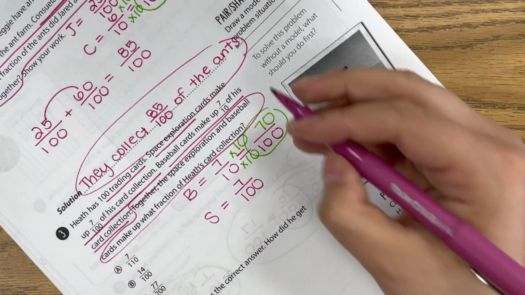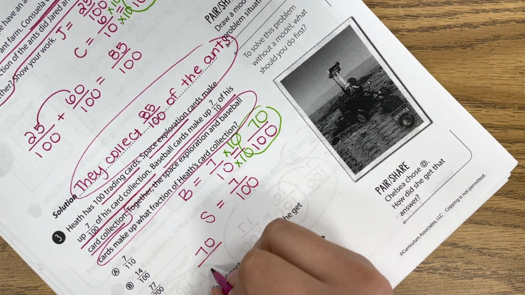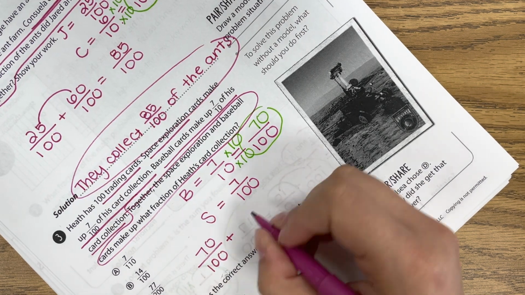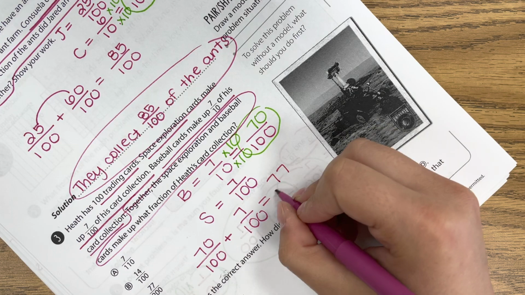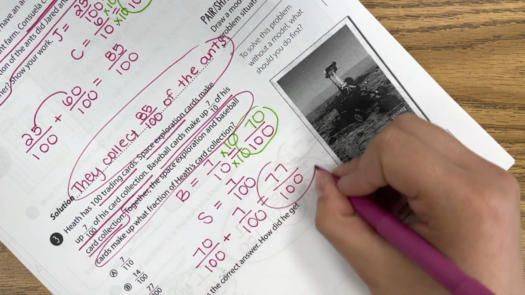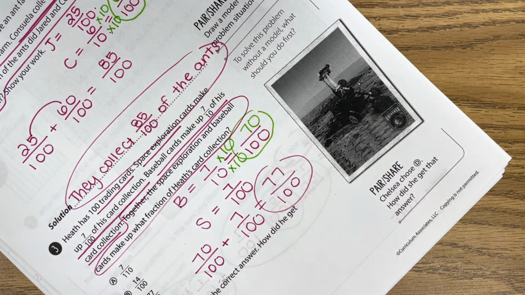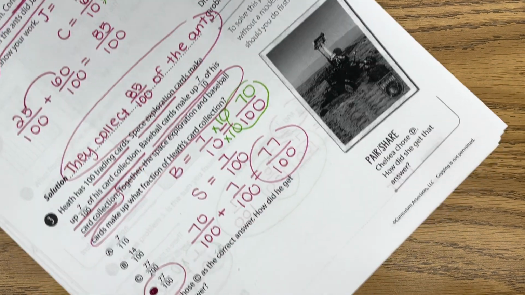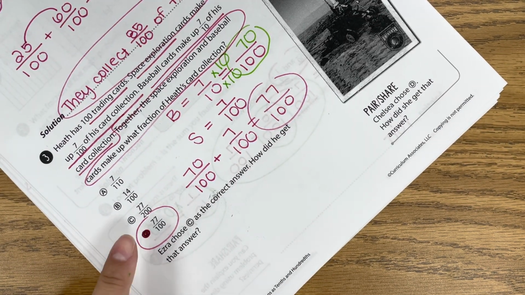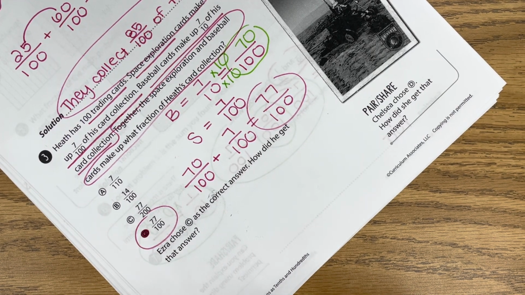So now we can add 70/100 for the baseball cards plus 7/100 for the space exploration cards, and that'll get us 77 over 100, meaning our answer is D. If you saw, I almost just picked C. I was trying to do it too quickly, so make sure you're paying attention to the numerator and denominator, okay?